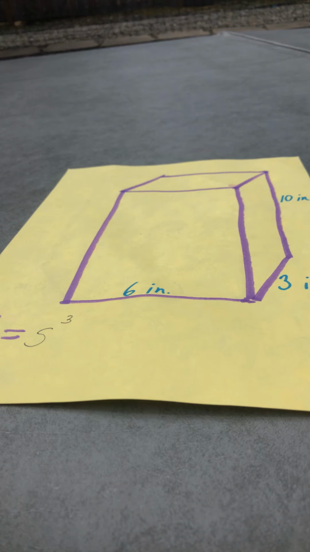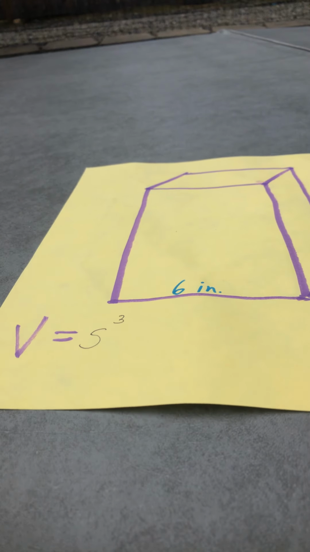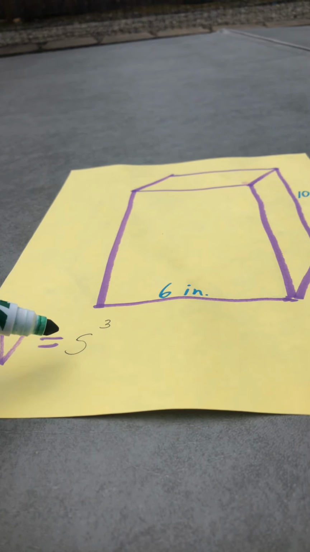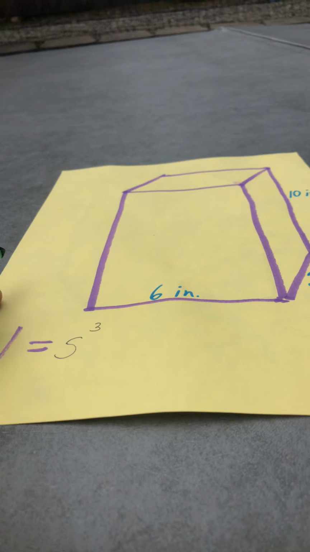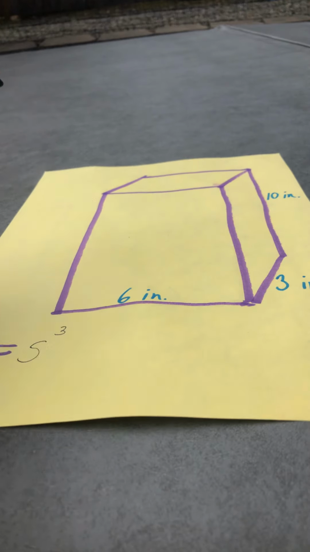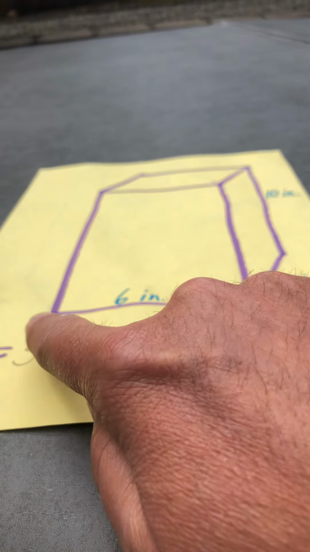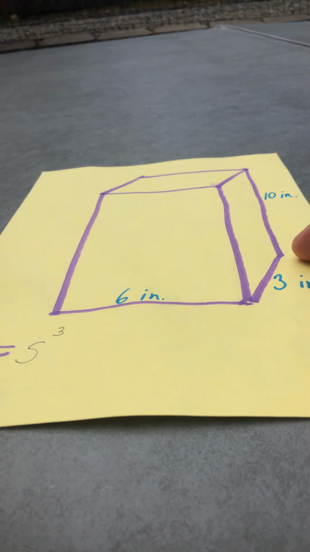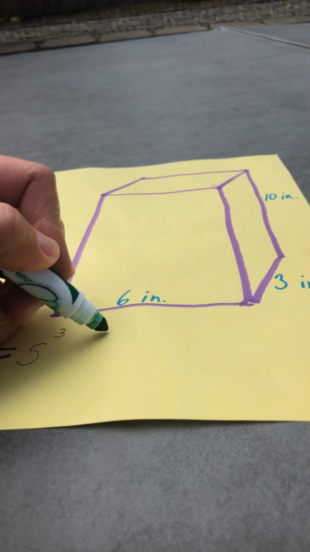So first off, we got rectangular prism, and we'll look at volume first. So the volume formula is S to the third, so that's side. Basically, this is the easiest one, I feel. You're basically going to take each of your three side lengths and multiply them. So it says side to the third here. What you can also do is just basically go, if we have a shape here that I made up, the length is 6 inches, width is 3 inches, height is 10 inches.